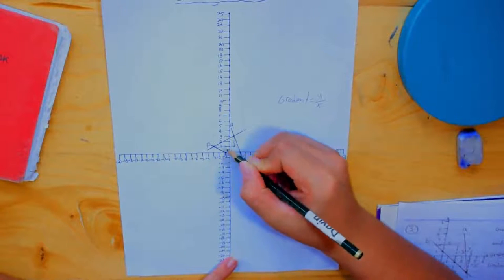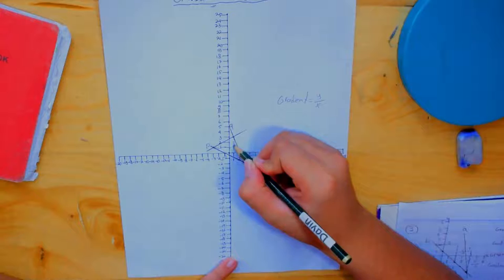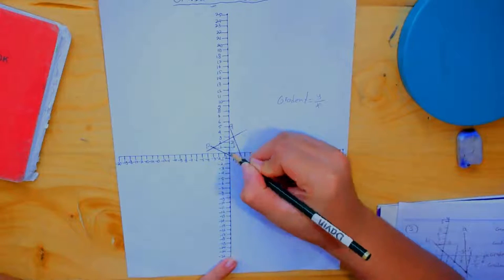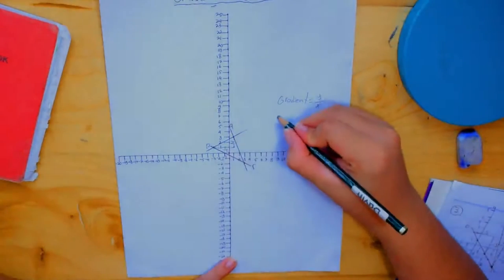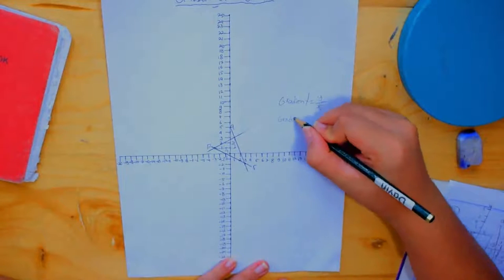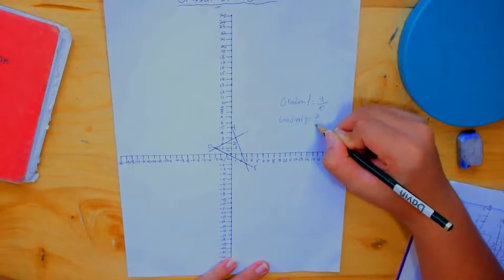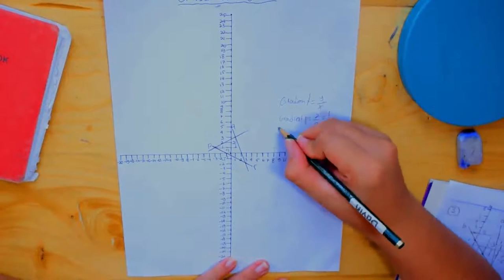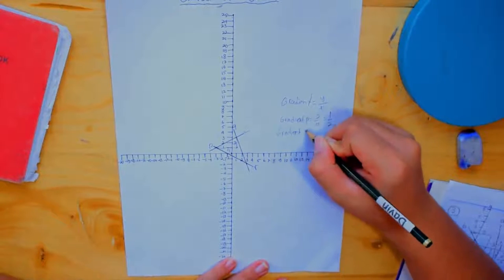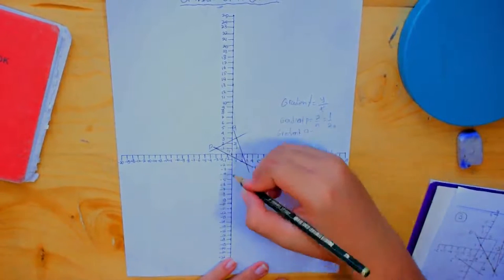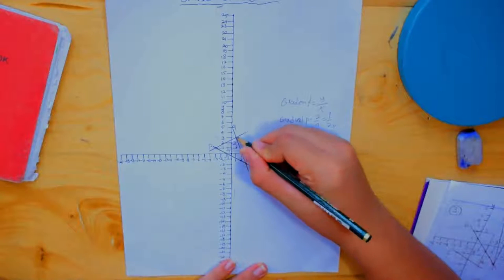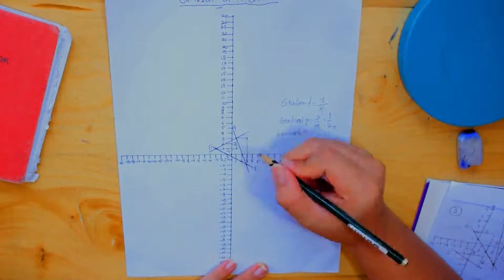Let's make the helping line again. So the y changes of P is 2 and the x changes of P is 4. So the gradient of line P is 2 out of 4. So it is a half. Next is gradient Q. We see here that line Q goes down from left to right, so it will be negative.